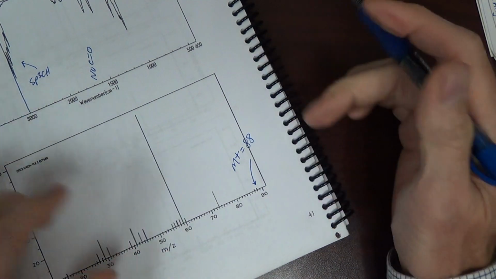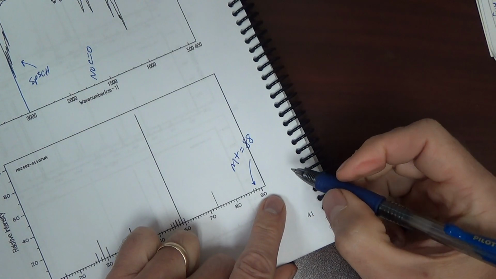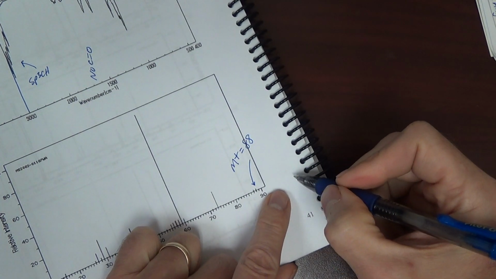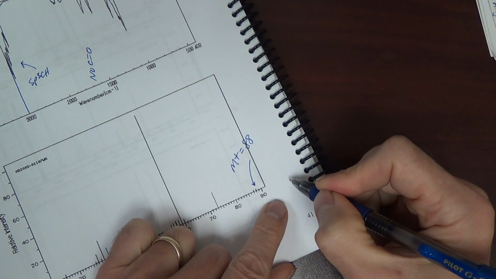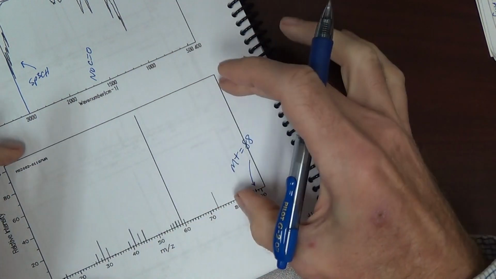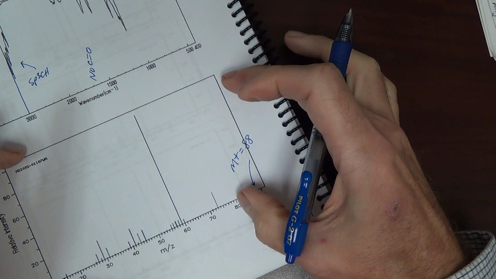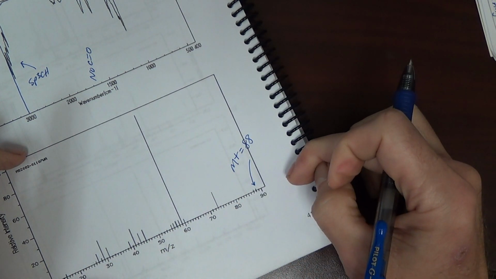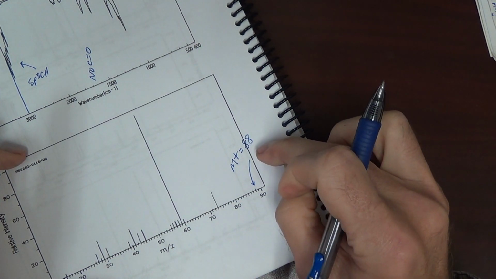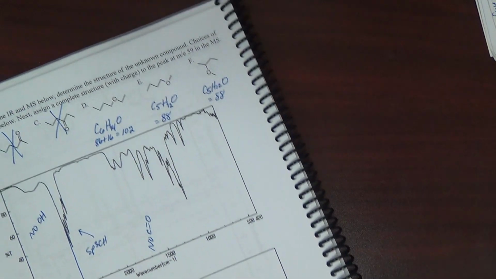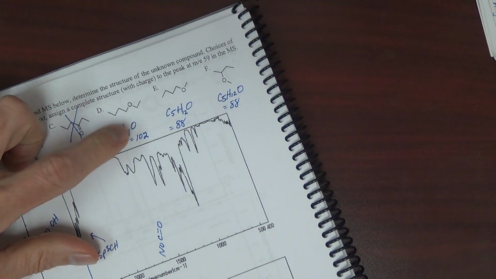Whoever generated this, if there was a peak there, I assume it would be shown. If there's not a peak there, it could be that it's just not shown and the molecular ion was just not present. Seems though that the molecular weight may be 88. Thus we may be excluding this one here.